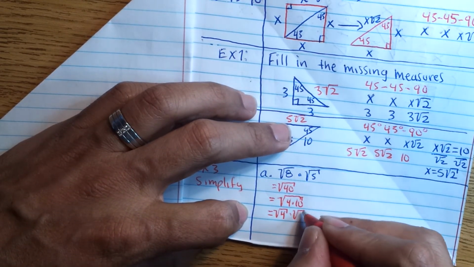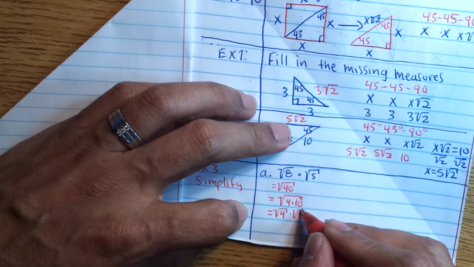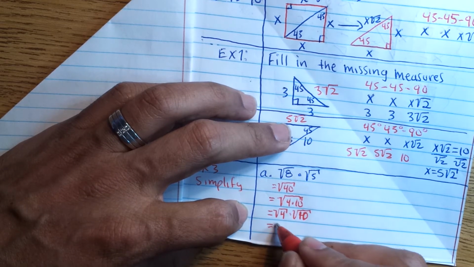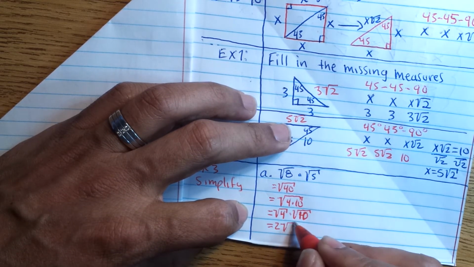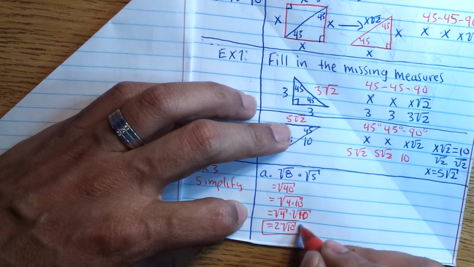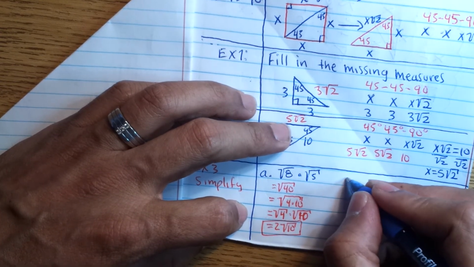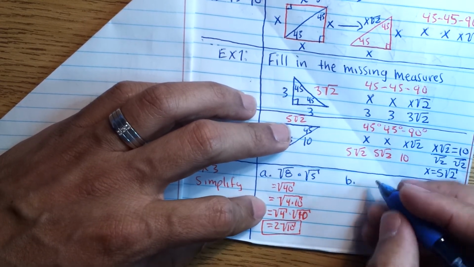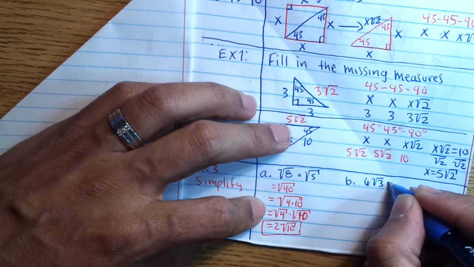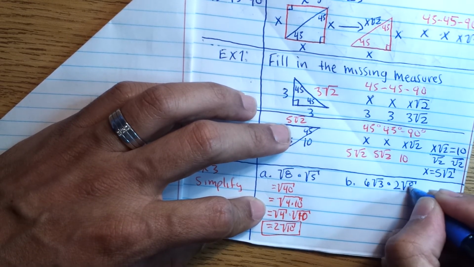So radical 4 times radical 10, the square root of 10. But we know the square root of 4 is 2. And this one, we just leave it as it is. And that's as simple as we can get. Okay? So that's simplified. Now I'm going to give you another example, and this one is a little bit more challenging. So this one is 6 radical 3 times 2 radical 8.